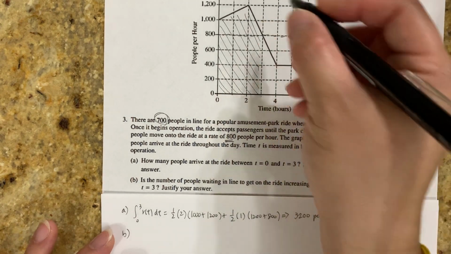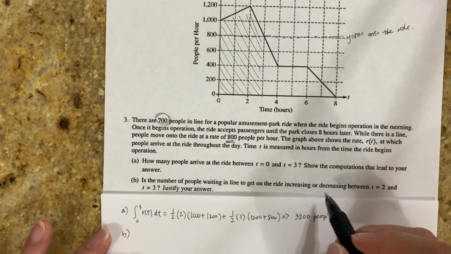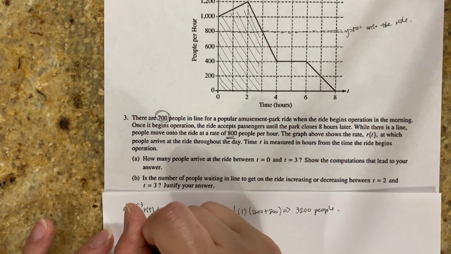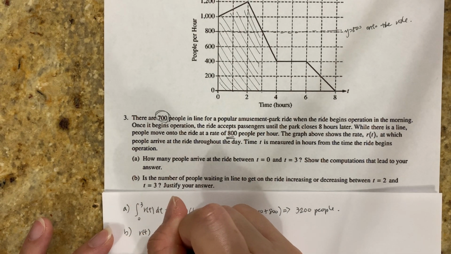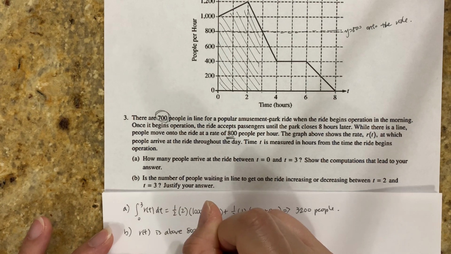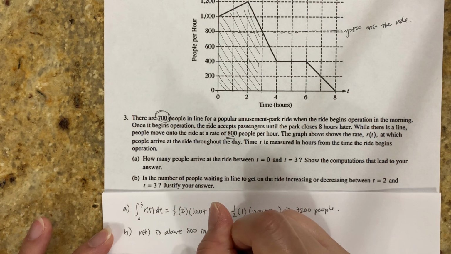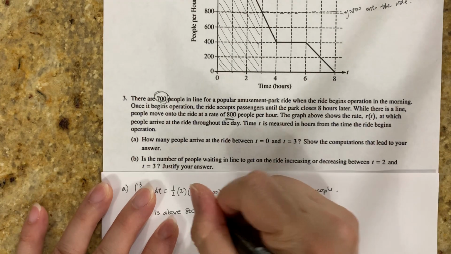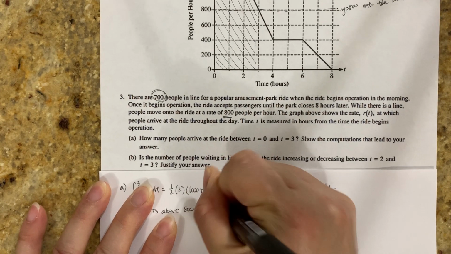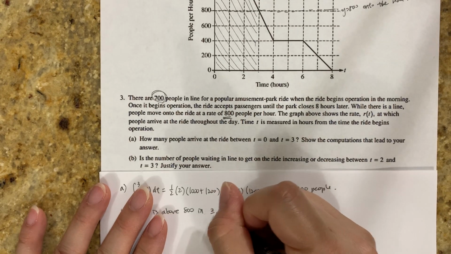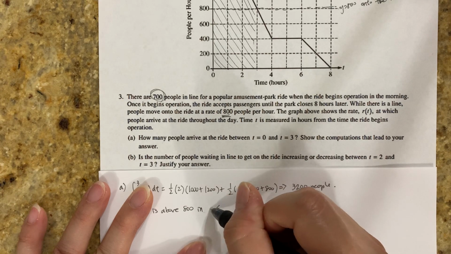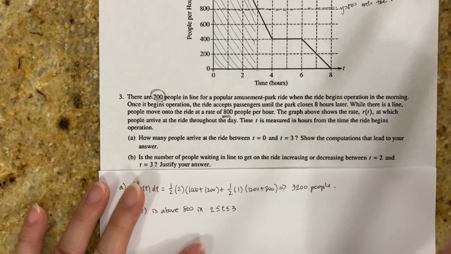How would you explain this? Justify your answer. I would say R(t) is above 800 when t is between 2 and 3 hours.